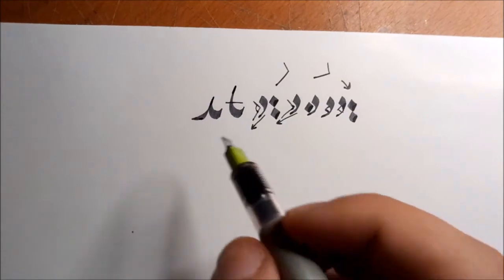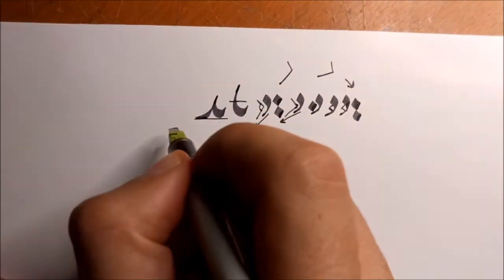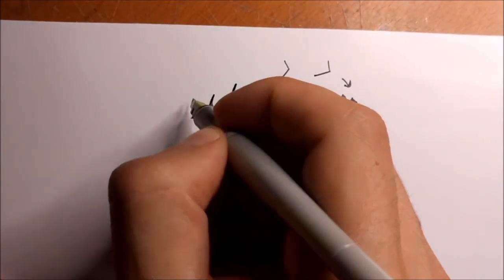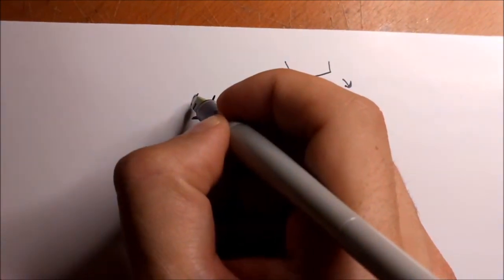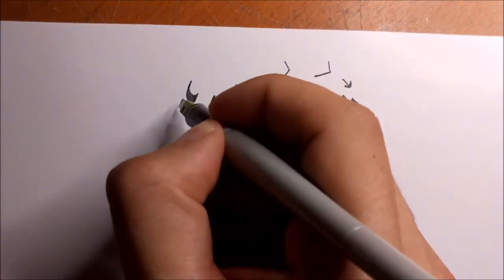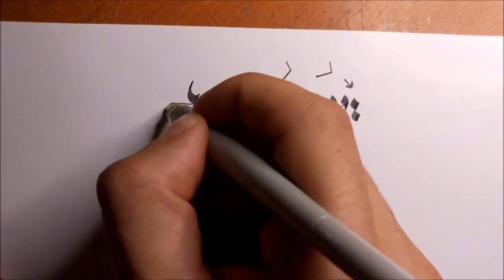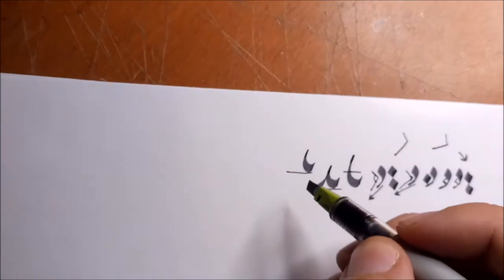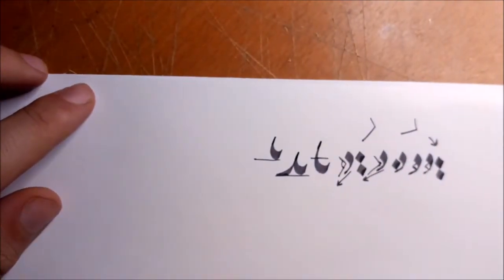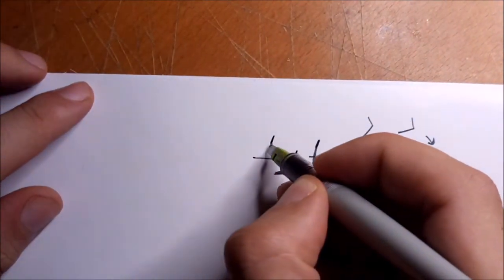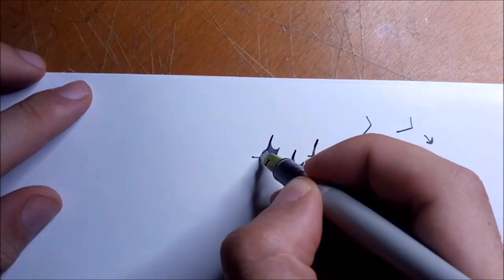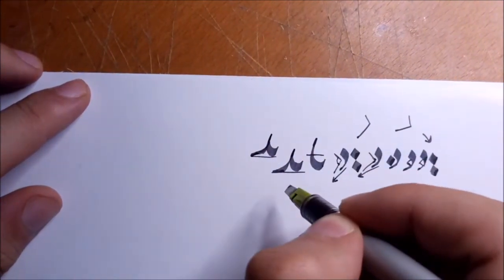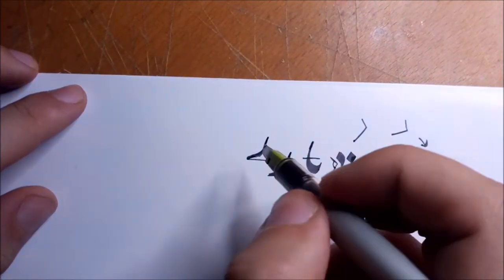Now the end point of both of them, the Ba and the Dal, or the connection, the letter and the Dal, are sort of close to each other. So if you drew a line here, you will notice that the Dal comes a bit higher, just like this. It doesn't go below, or it comes out on the same line.